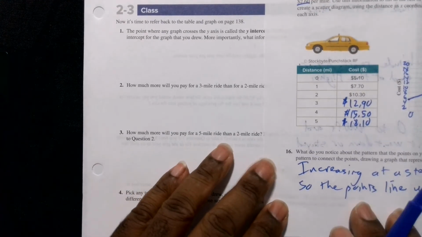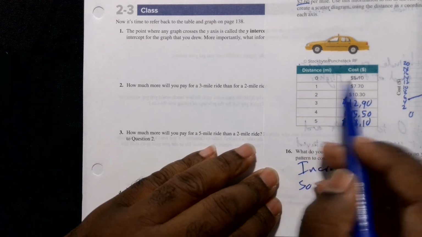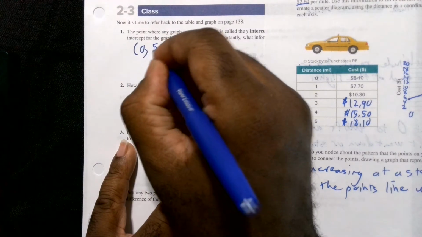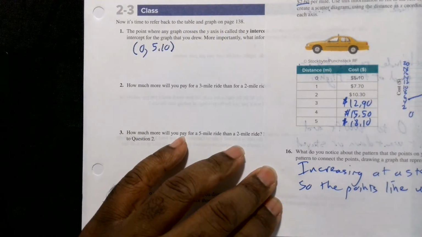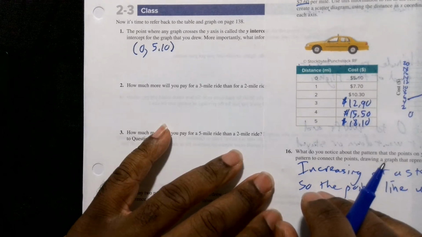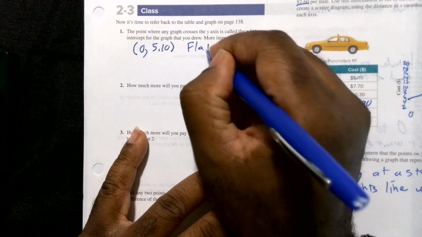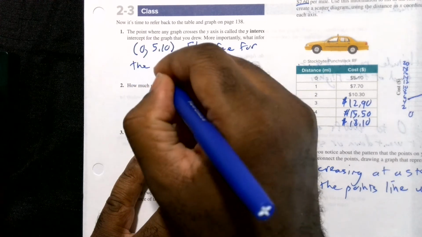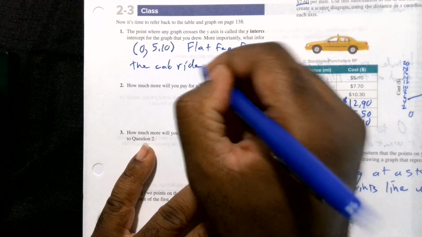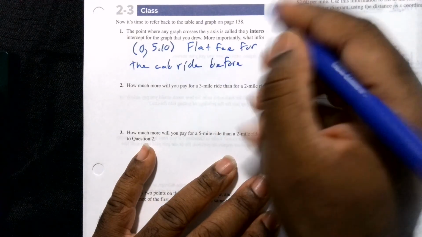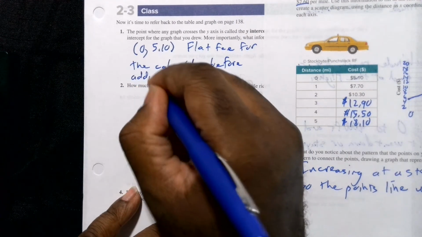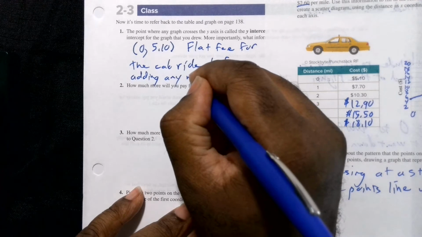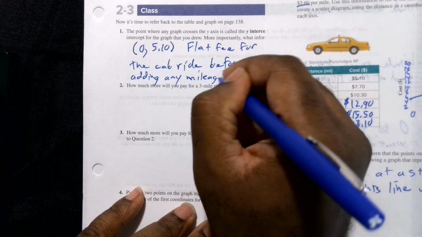So they asked us for the y-intercept. The y-intercept is when x is 0. So distance was our x value. So our y-intercept would be (0, 5.10). Now, it asks us to explain what this represents. This is the flat fee for the cab ride before adding any mileage charges.